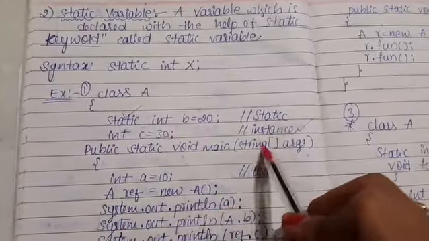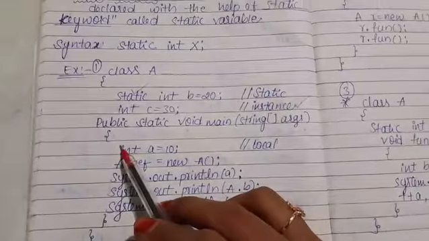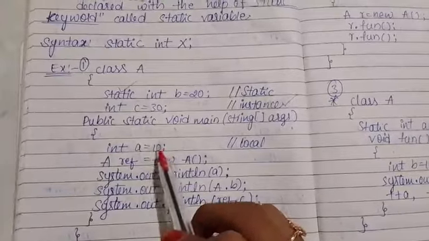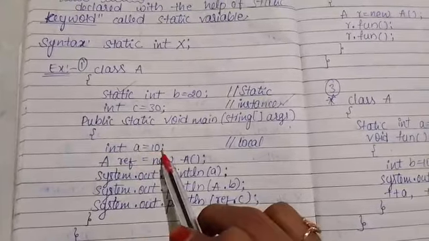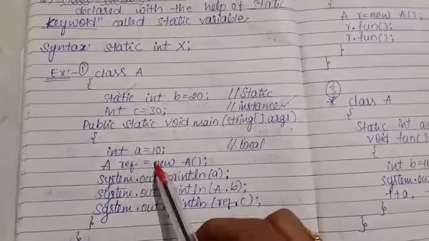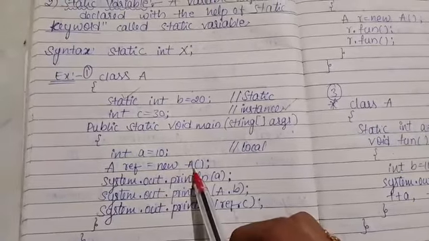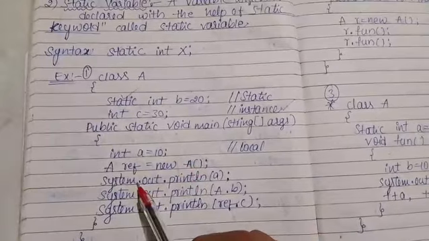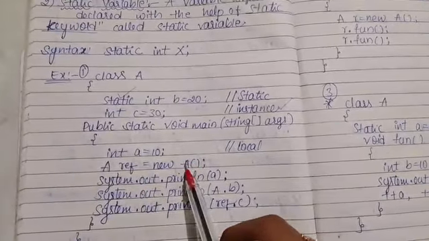Public static void main string arguments, and inside the method I have also declared one more variable, int a is equal to 10, and a reference is equal to new A. I have created one object here.